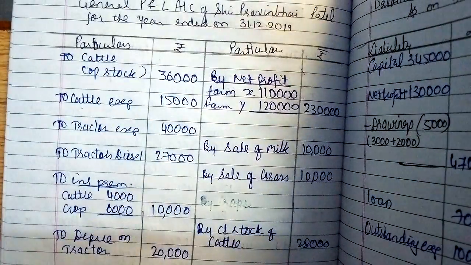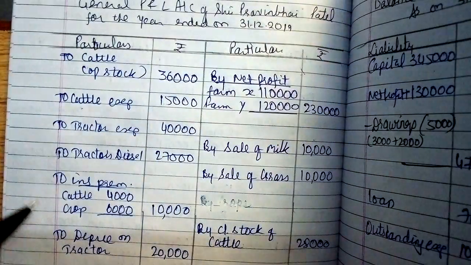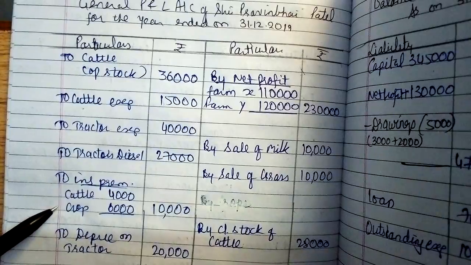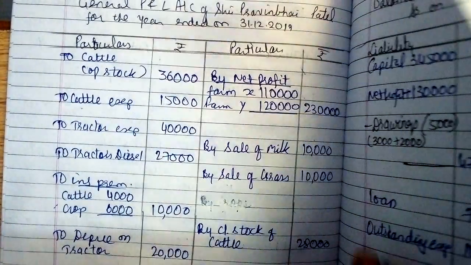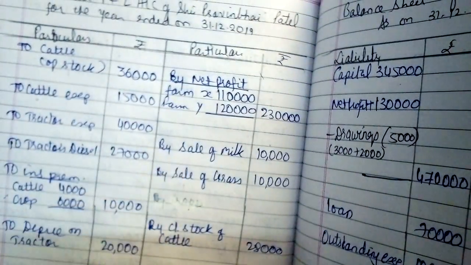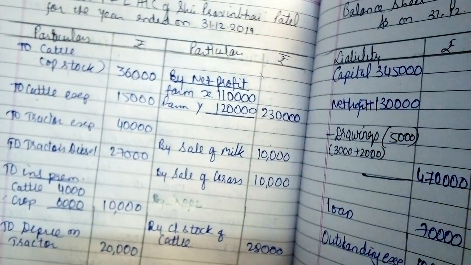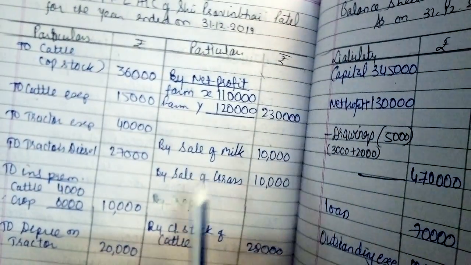Next, right hand side, insurance premium of cattle and crop. So that is also here debited to general P&L account. Next, sale of milk, sale of grass. So that is sale. So that would be at credit side of farm account, sale of milk and sale of grass.